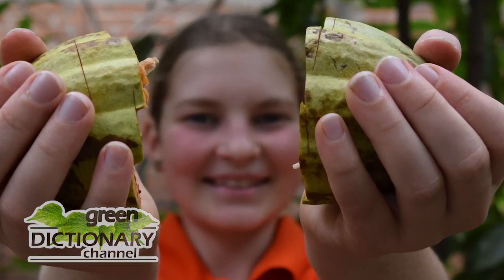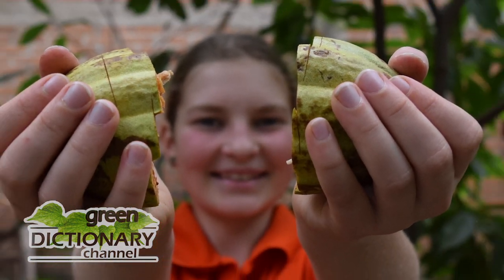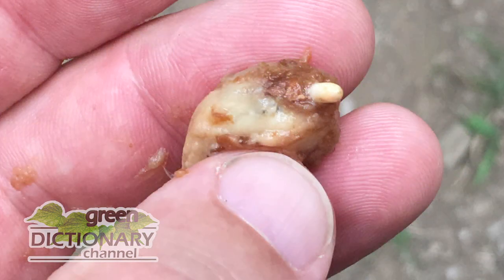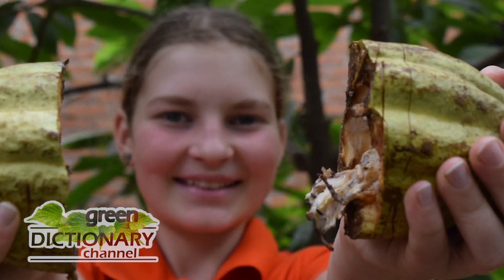Mature pods will be yellow to orangey depending on the kind of cacao tree. The pods are split open to remove from inside 30 to 50 large seeds that are a pale purplish to pale brown color, and they're in a gooey pulp.